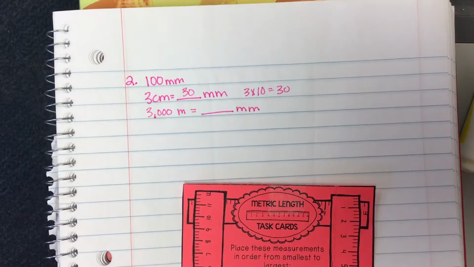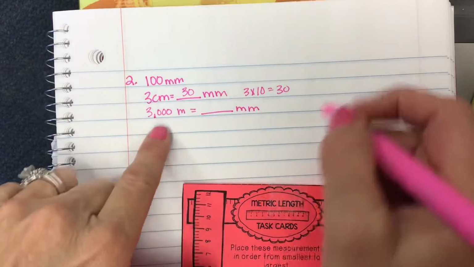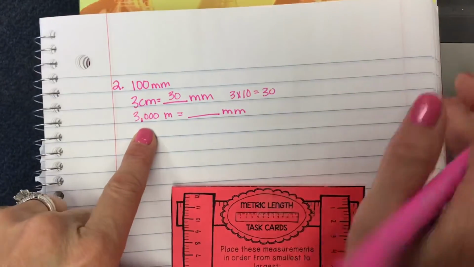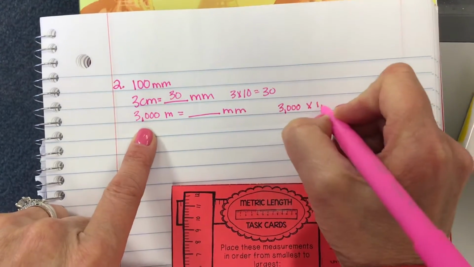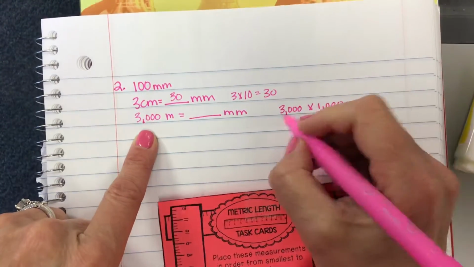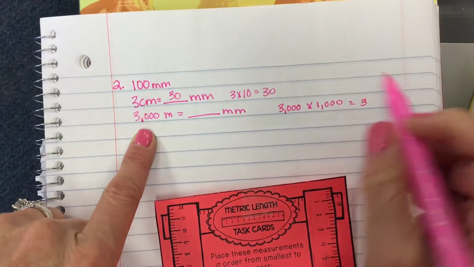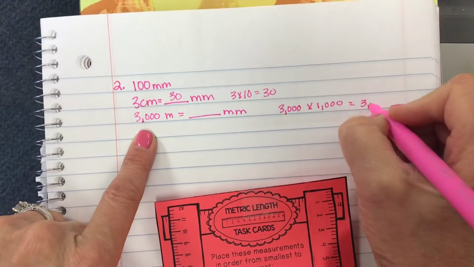A meter is much bigger than a millimeter. How many millimeters are in a meter? What does milli mean? 1,000. How many millimeters are in a meter? Sam? 1,000. So I have to multiply 3,000 times 1,000. 3 times 1 is 3, and then I need to add 6 zeros.